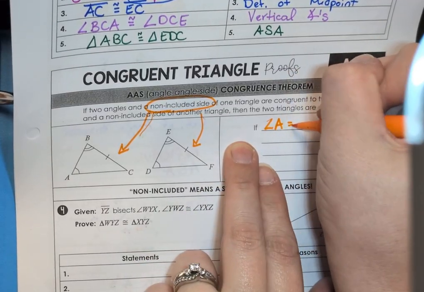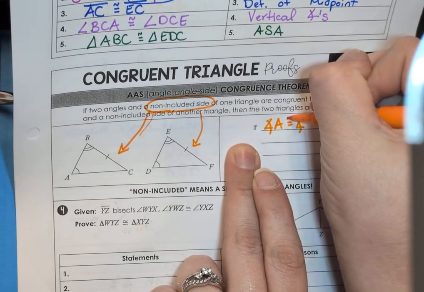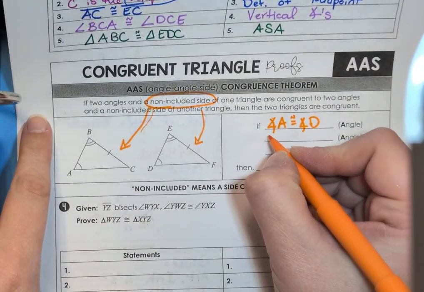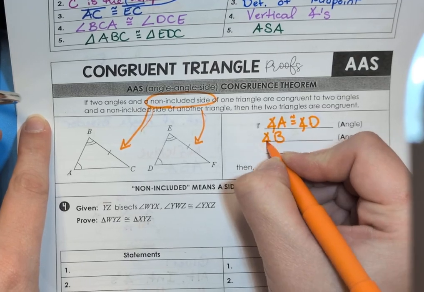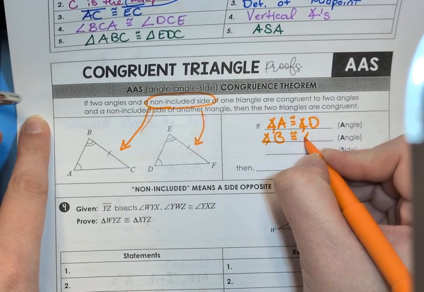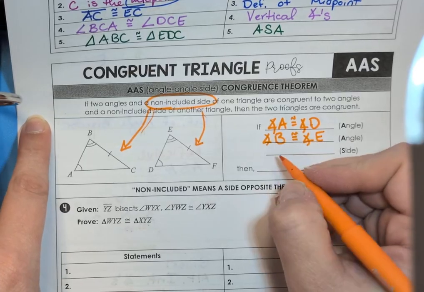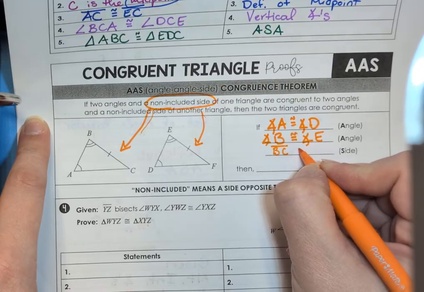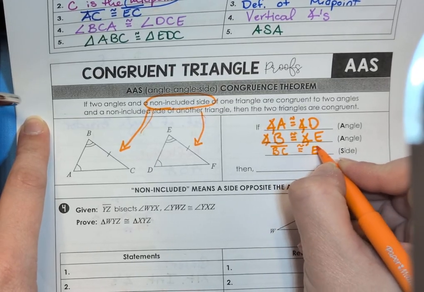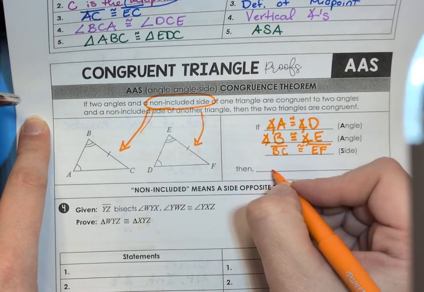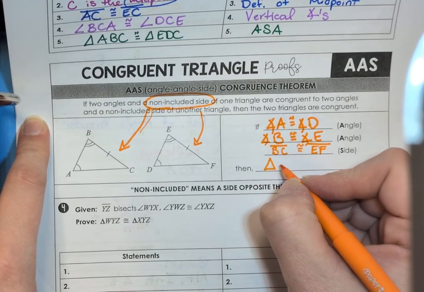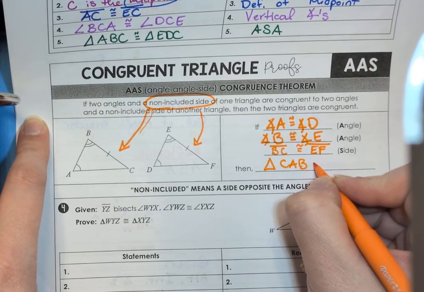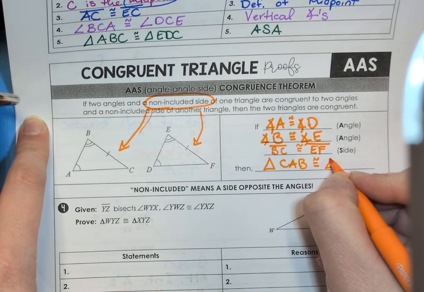Angle A, number 1, is congruent to angle D. What's our second set of congruent angles? Angle B is congruent to angle E. And then our side. Side BC is congruent to side EF. Okay, and if I wrote triangle, let's see. What if I did CAB? FDE. Good.